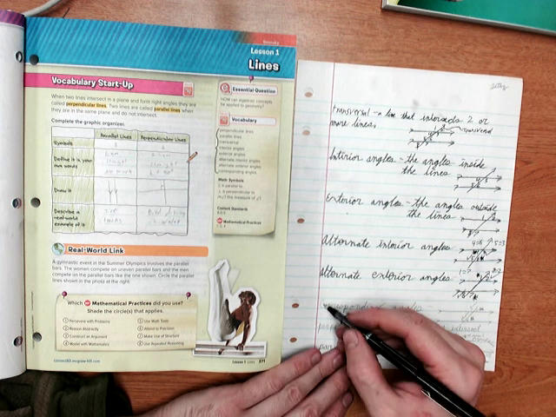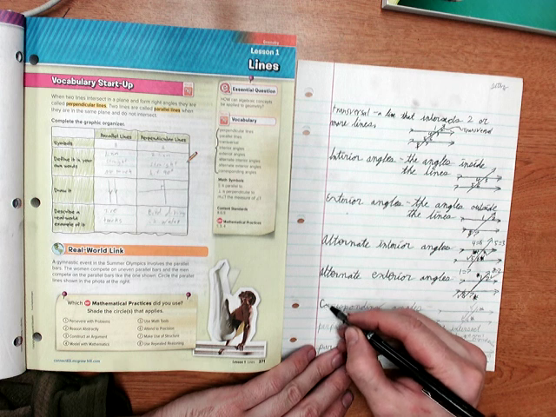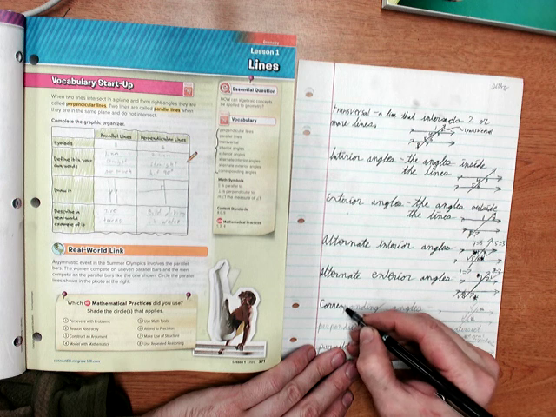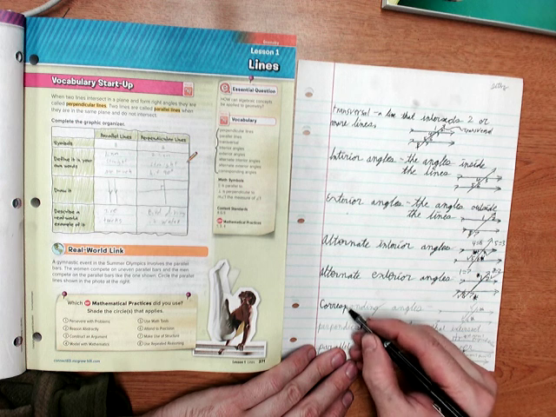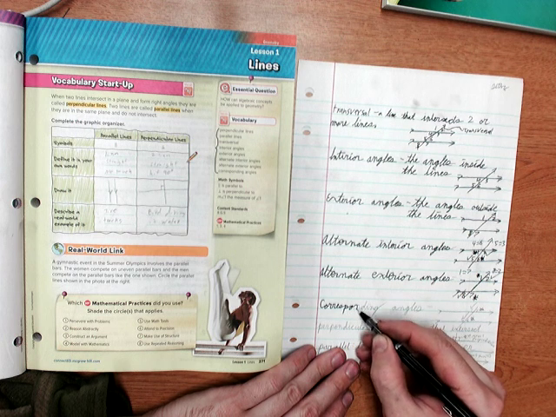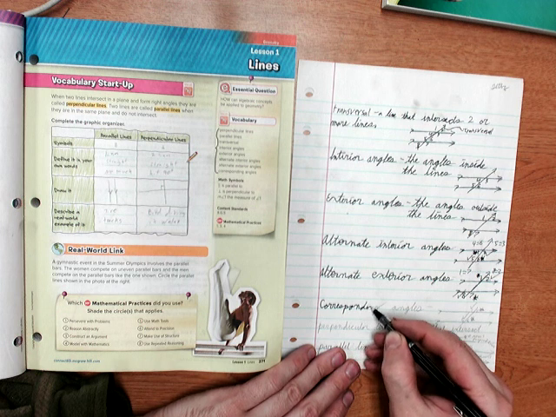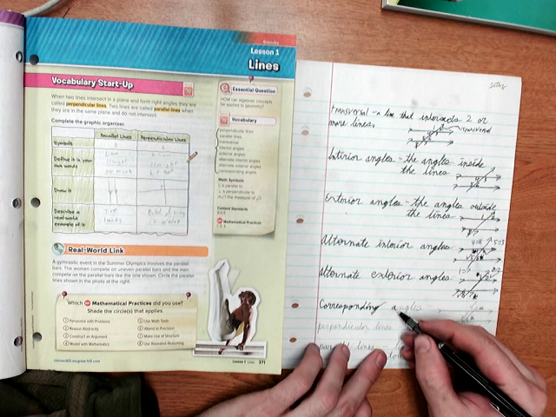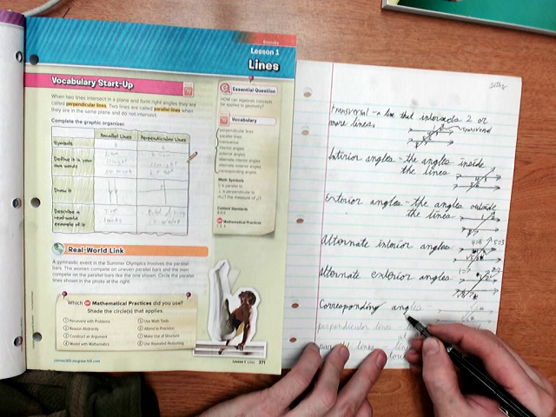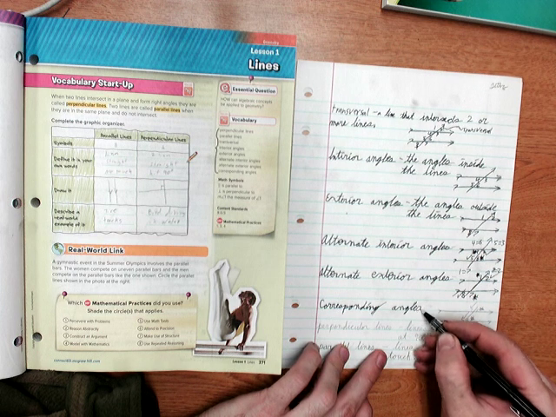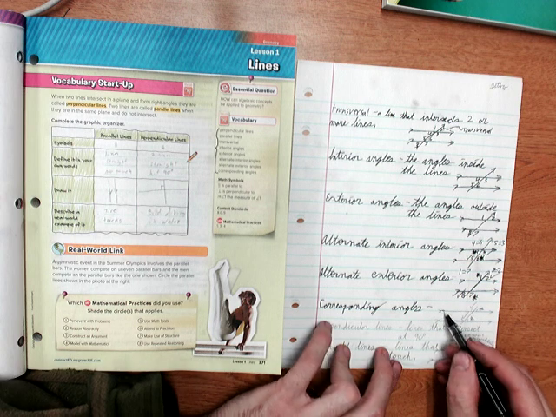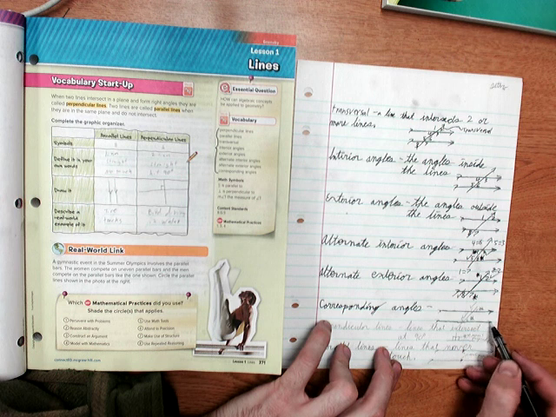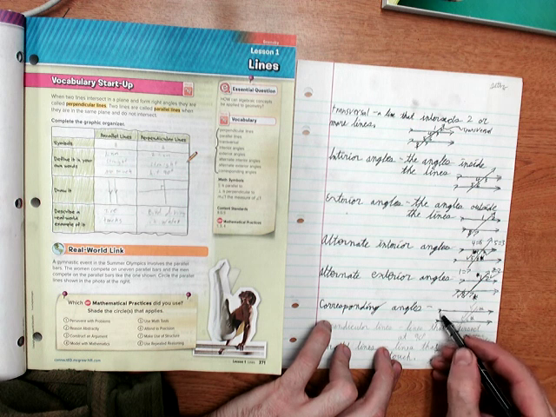Then we have our corresponding angles. Our corresponding angles are angles that are kind of in the same place as each other.